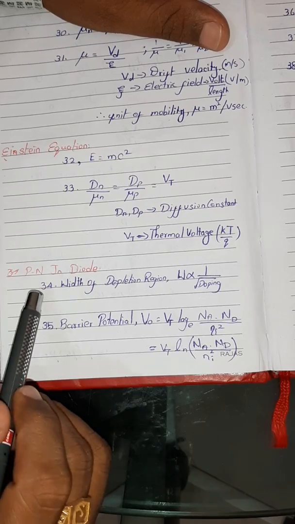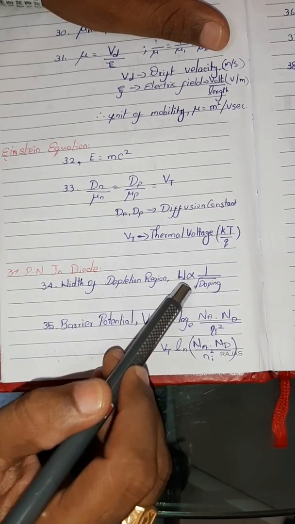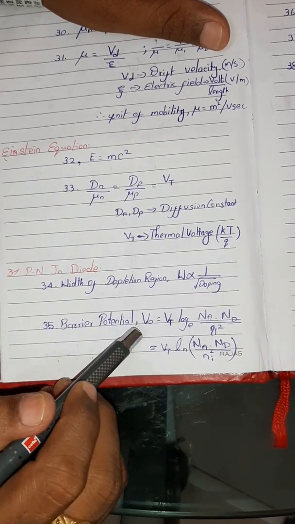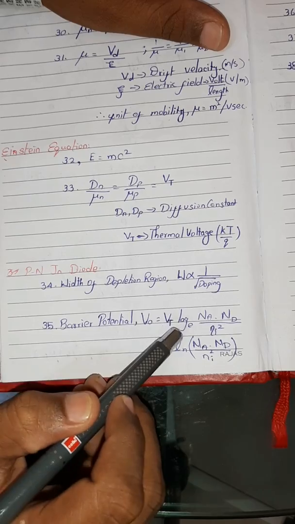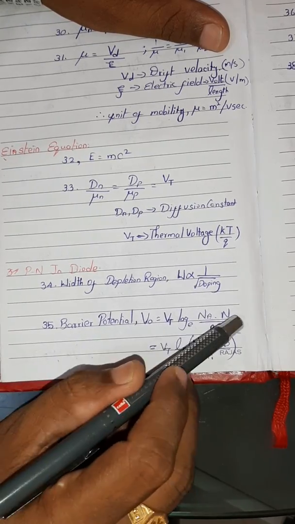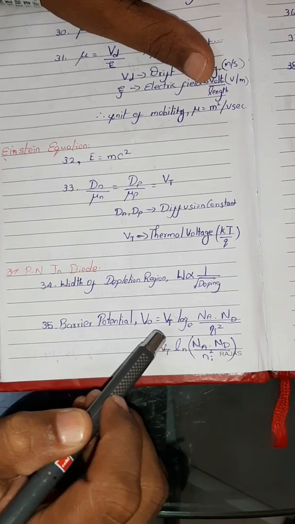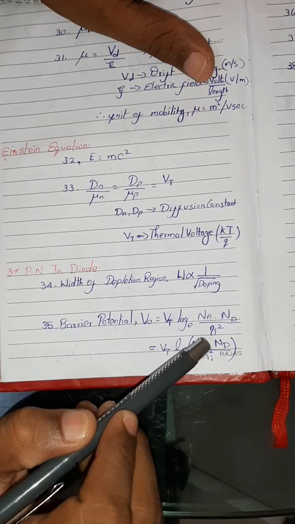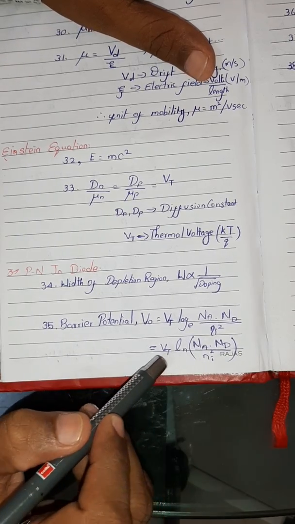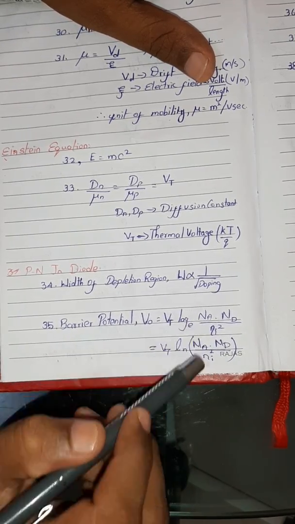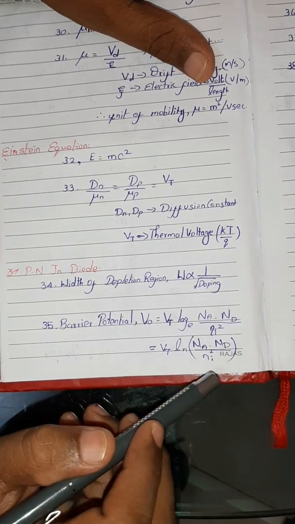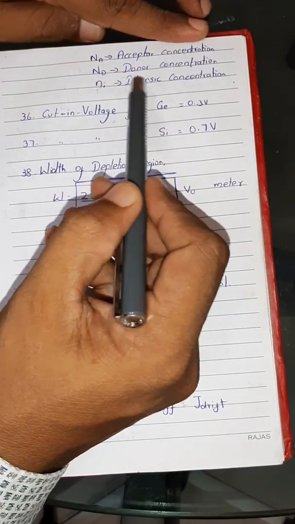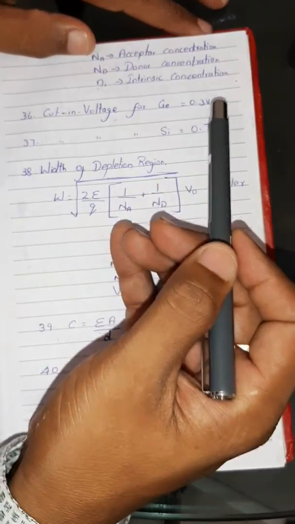Now, for PN junction diode, number 34, width of depletion region, W is inversely proportional to root of doping. Number 35, barrier potential or cut-in voltage, V naught equal to Vt into natural logarithm of Na into Nd divided by Ni square, where Vt is thermal voltage, Na is the acceptor concentration, Nd is donor concentration, Ni is intrinsic concentration.